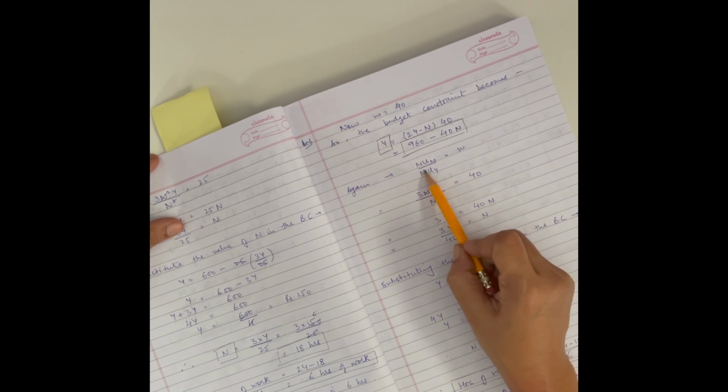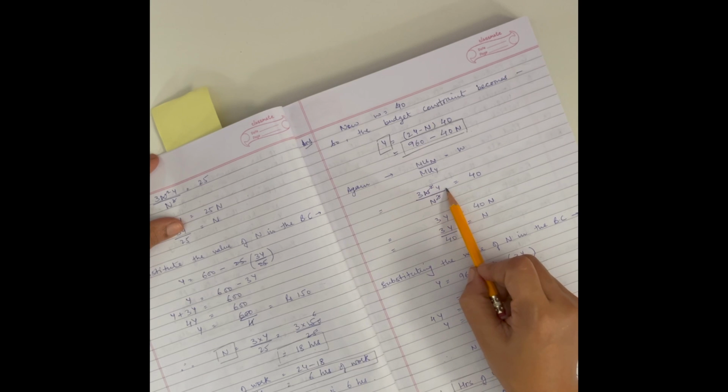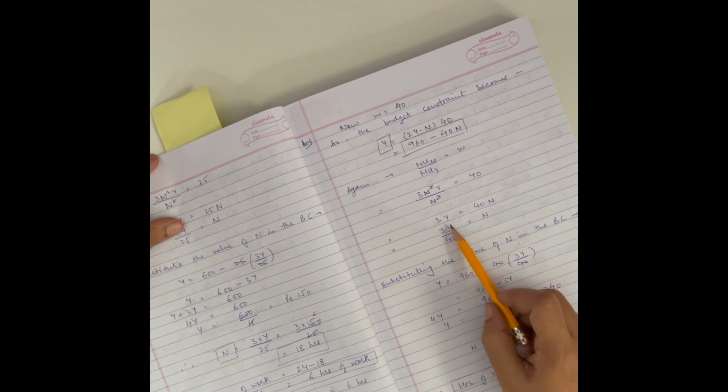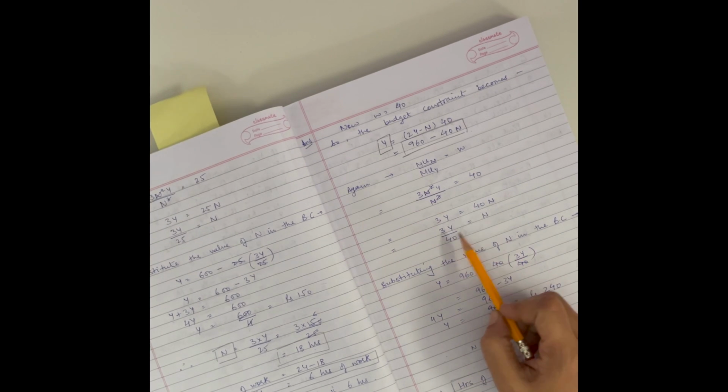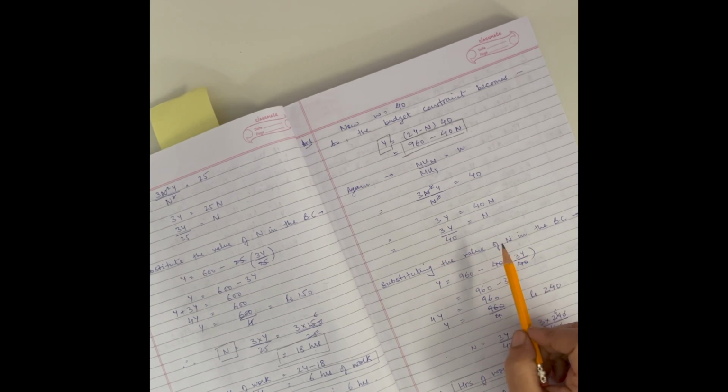Again, my mu n divided by mu y should be equal to W. So 3n square y divided by n cube will be equal to 40. Again, with the cancellations, I get 3y equals 40n, or 3y divided by 40 equals n.